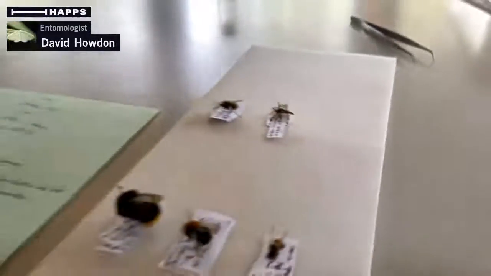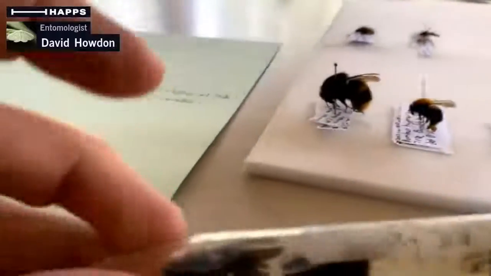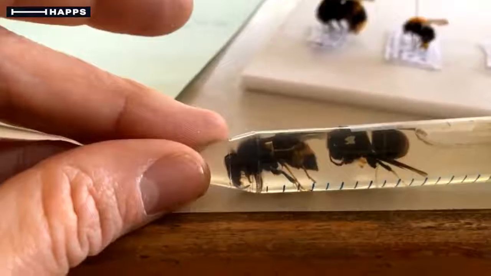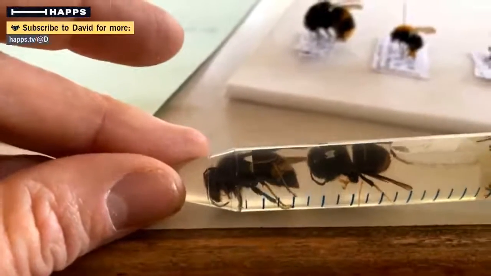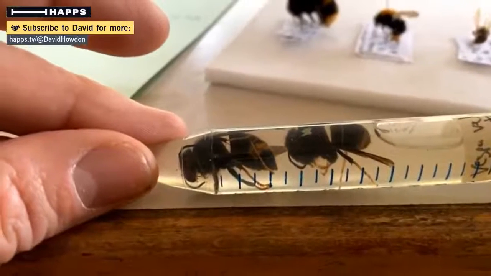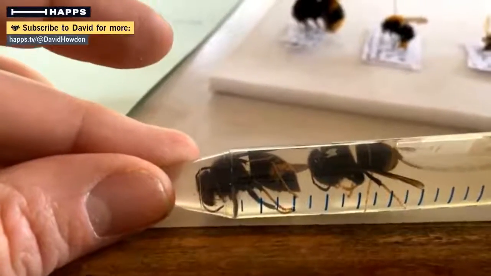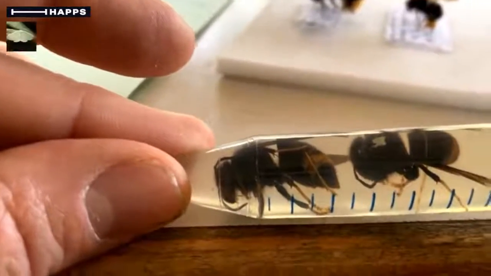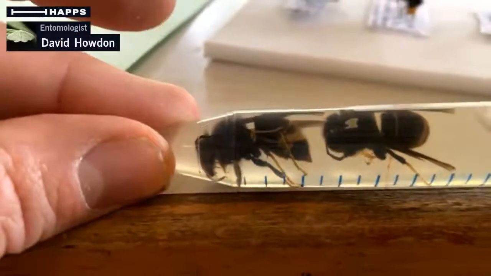And then the final one of this little group I'll show you, and these are preserved in alcohol here. These are an invasive species accidentally introduced to Britain and to Europe by people. They are called Vespa velutina, or the Asian hornet.